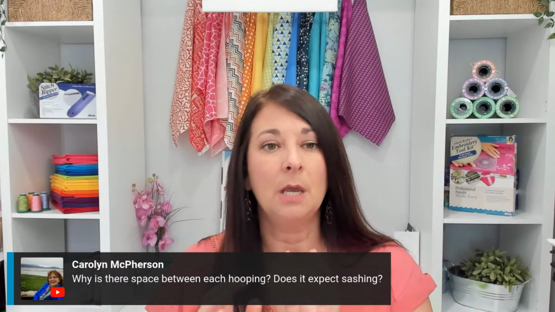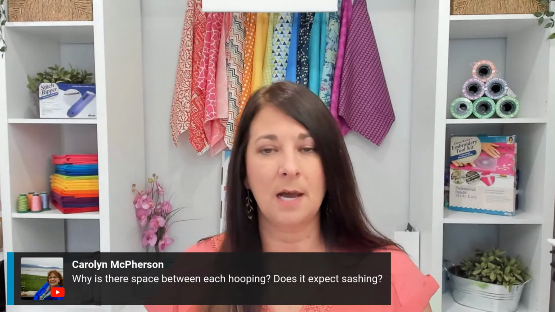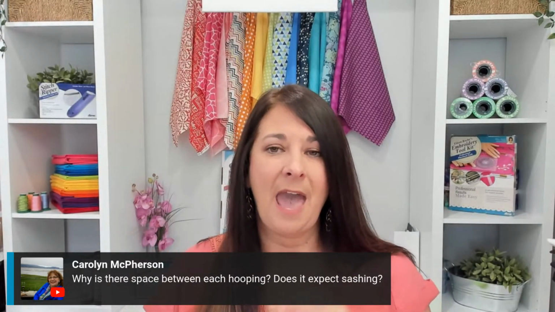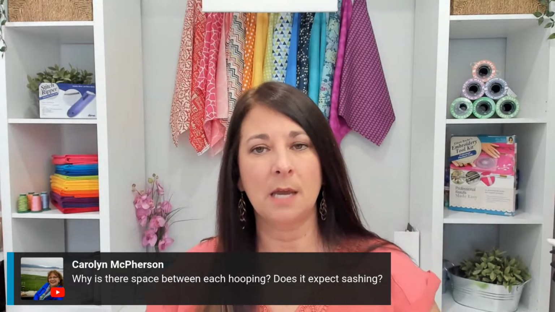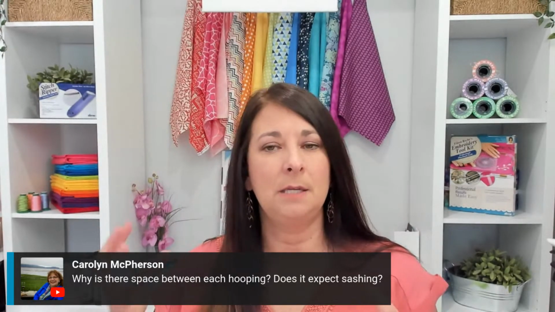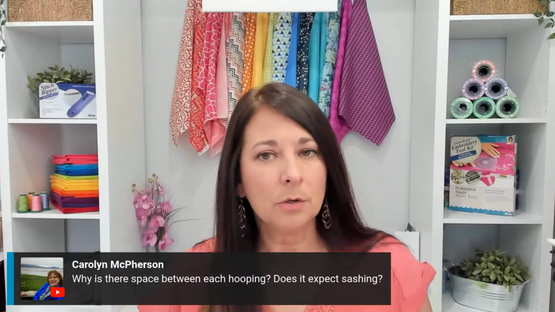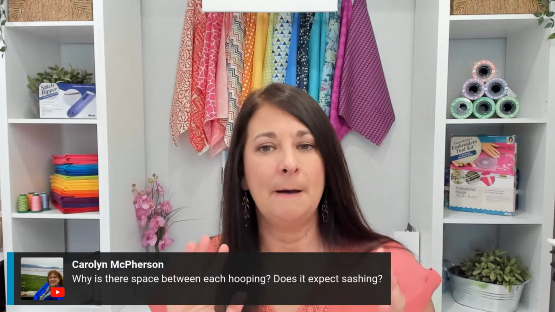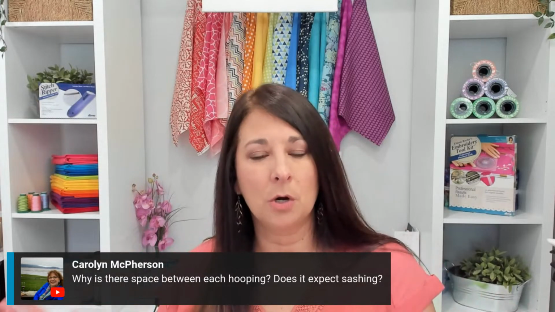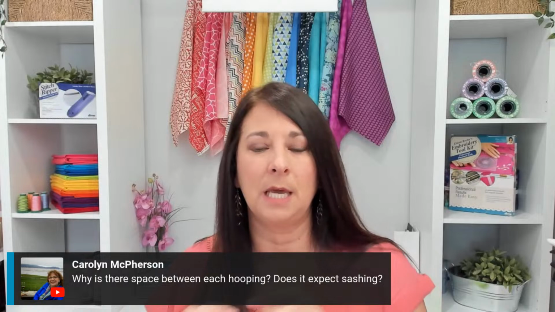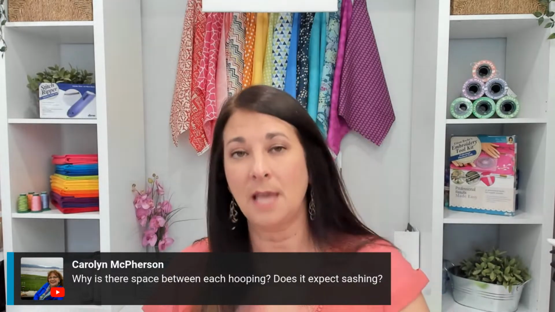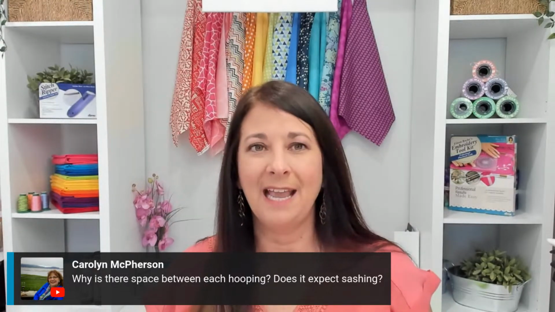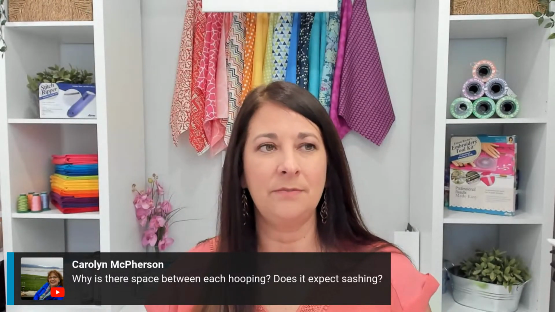Does it expect sashing? No. With the Amélie Scott plugin, Christine Connor's method, she leaves a 1/2 inch space between designs. So that's kind of her default. So she built that into the planning process. Now, in our regular quilt planner, we do not leave the space between our designs. And it's just a different method of doing it. But her designs, her method in her plugin, she leaves that space. And I can honestly say that I've been using her plugin and that space, and it really gives you kind of a fail safe.